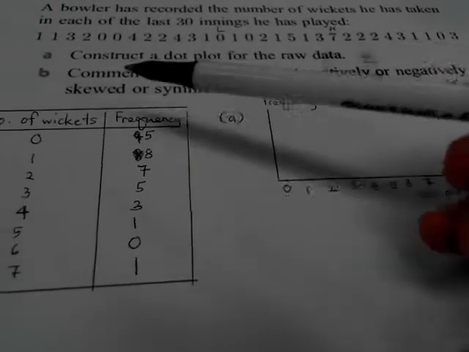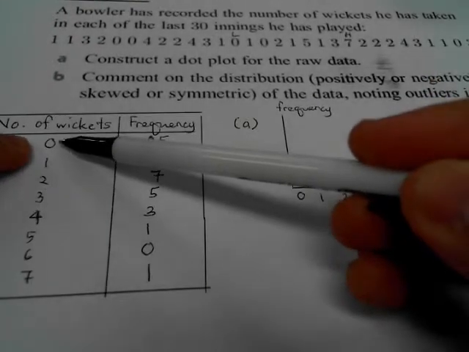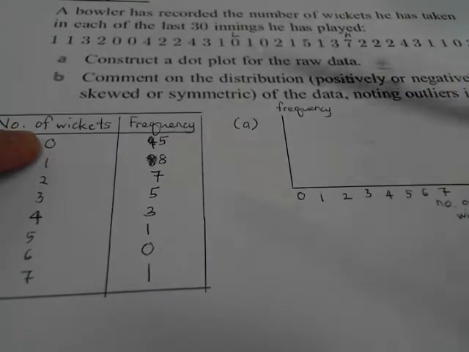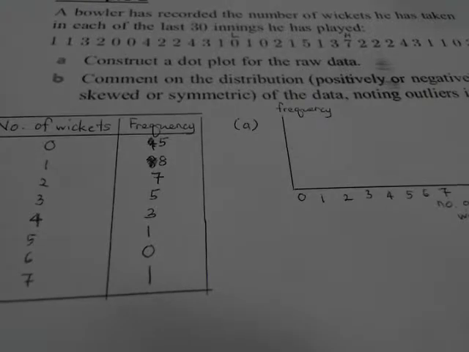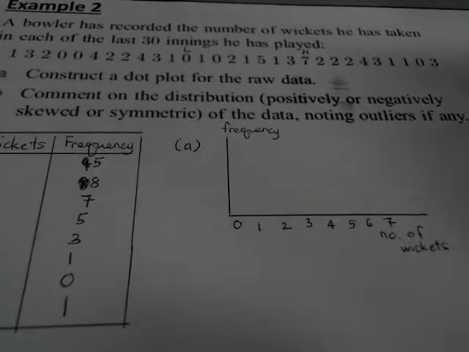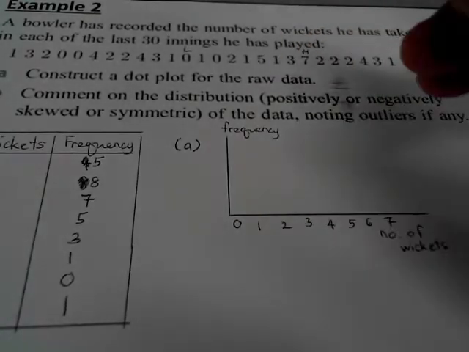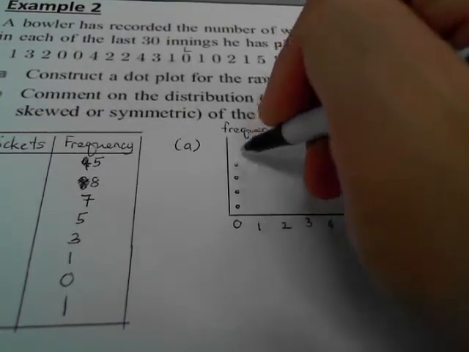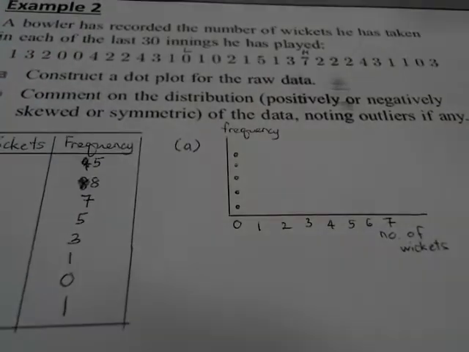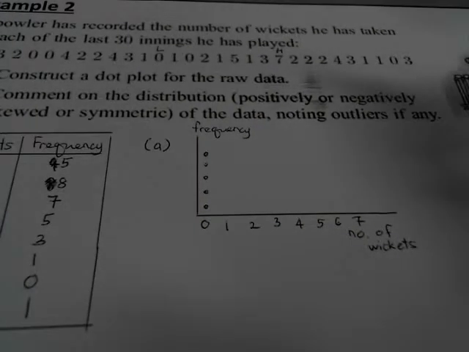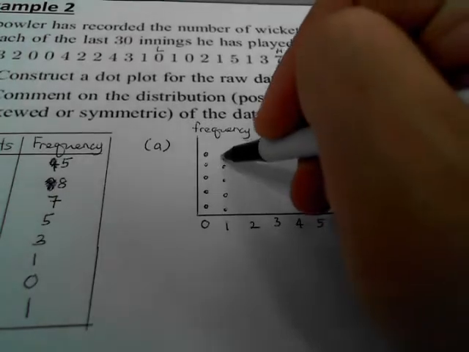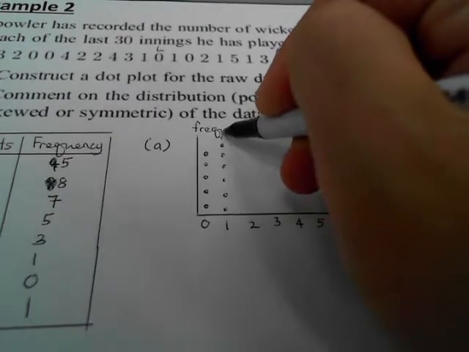How many wickets do we have if they have taken 0 wickets? What's the frequency? 5. So with the dot plots, rather than writing 5 on the y-axis, we just draw the dots, alright? 1, 2, 3, 4, 5. That's a dot plot. How about 1? 8. So 1, 2, 3, 4, 5, 6, 7, and 8.